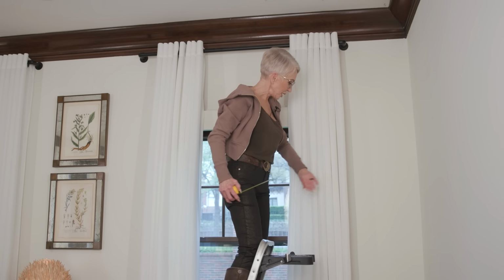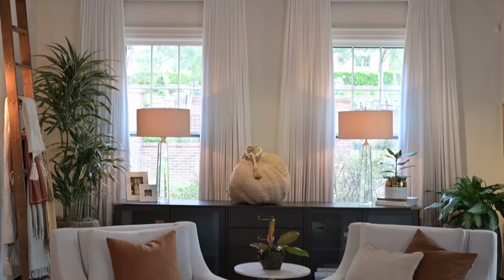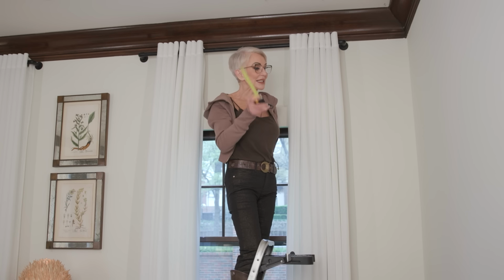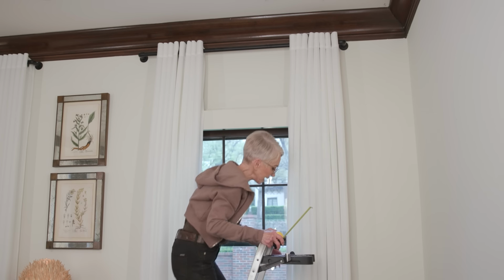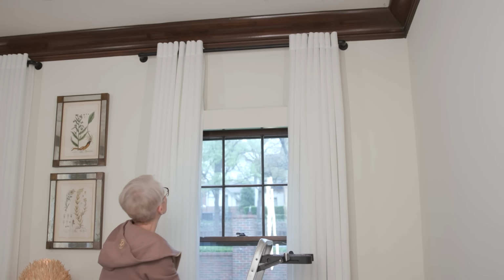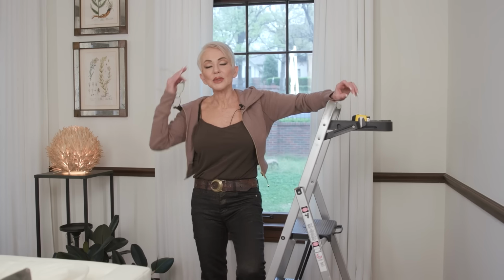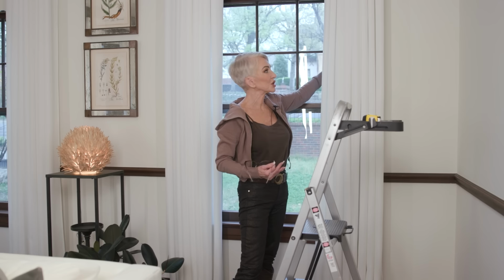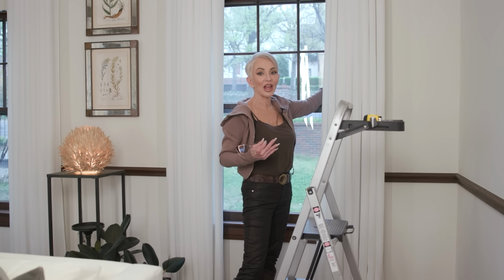To think that the window treatments in my living room are probably $5,000, and these are $125, including the rod. That's saying something. And I like these even better. They just are so clean and so complete looking. A good rule of thumb is to make sure that where these curtains come, it covers up the final edge of the window.